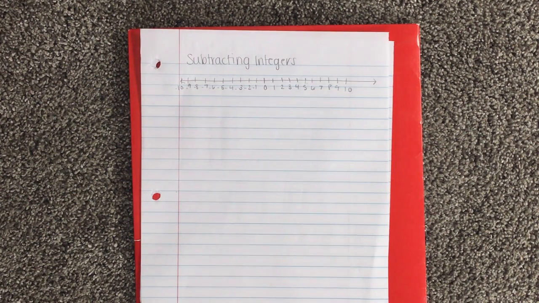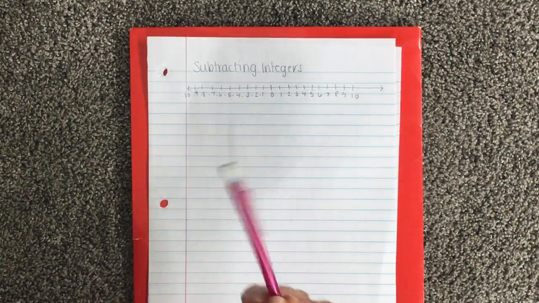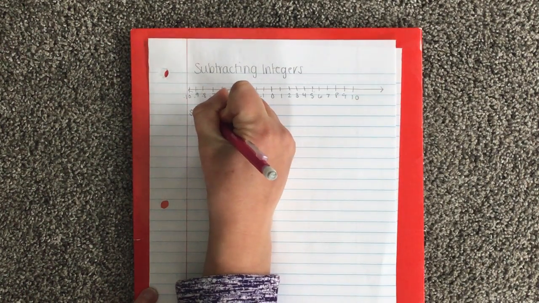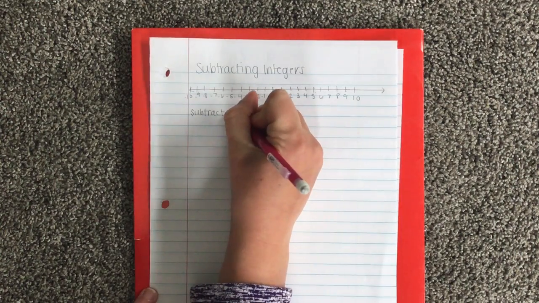Today we're going to be learning how to subtract integers. I'm going to teach you two methods. The first method is using that number line. So let's start with subtracting positive numbers. If you did not draw the number line, push pause and draw that first.